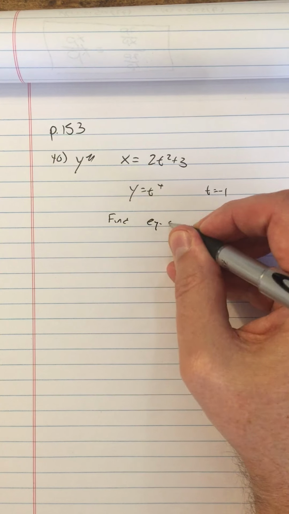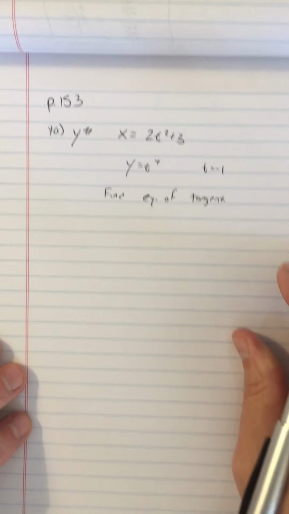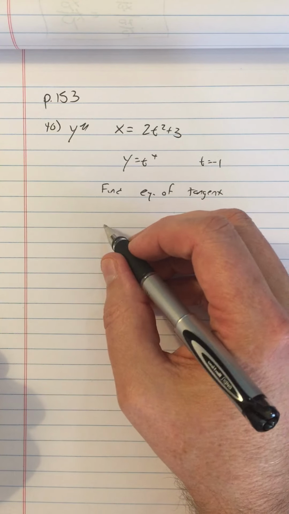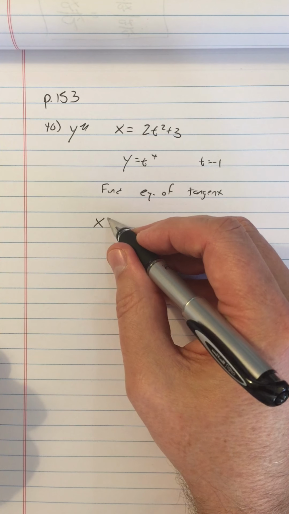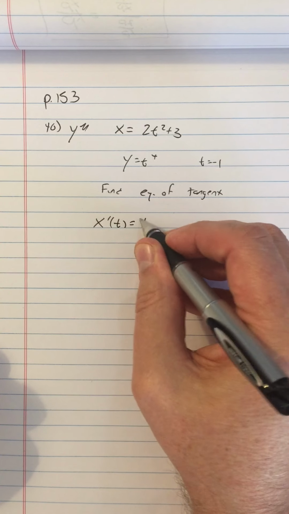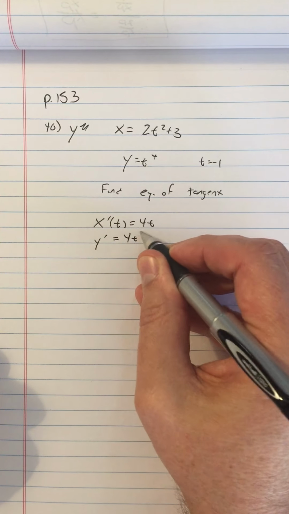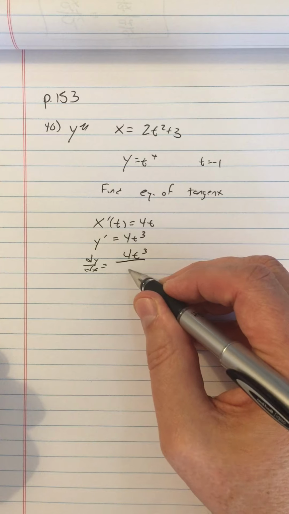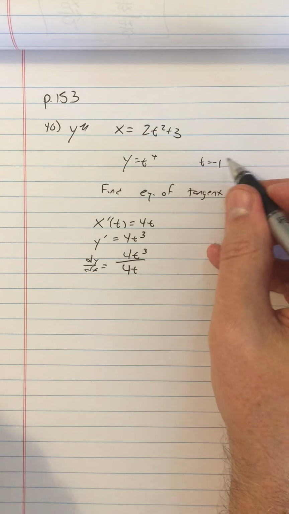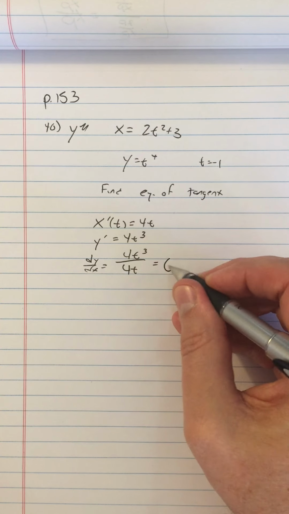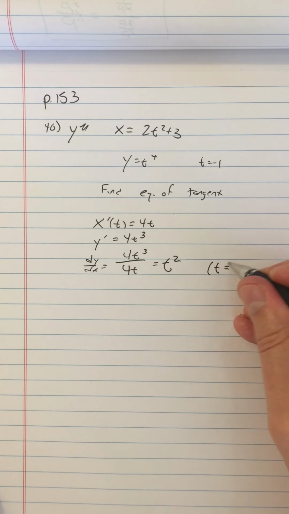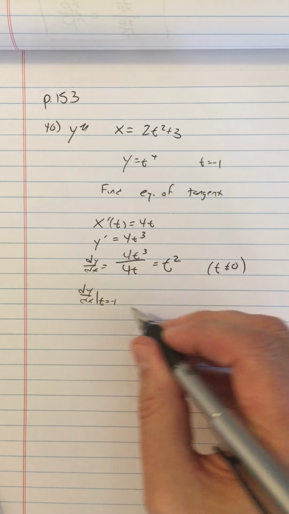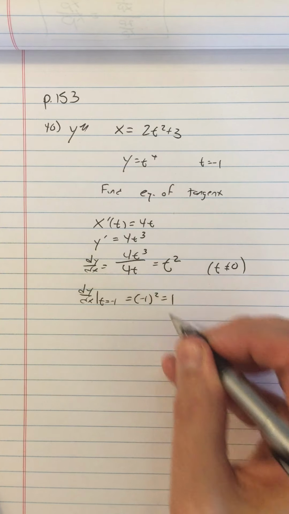All right, so we want to use dy/dx equals dy/dt over dx/dt, so we need to find out what x prime and y prime are. So x prime is 4t, y prime is 4t cubed. So that means that dy/dx equals, the y prime goes on top, 4t cubed over 4t. And now that reduces nicely. We want t equals -1, so we don't care about t equals 0. So we can just call that t squared, for t not equal to 0. So in particular, dy/dx evaluated at t equals -1 is equal to -1 squared, so it's 1.